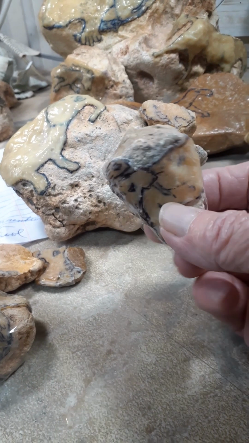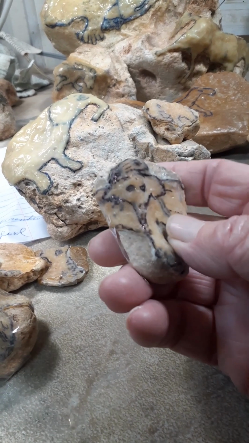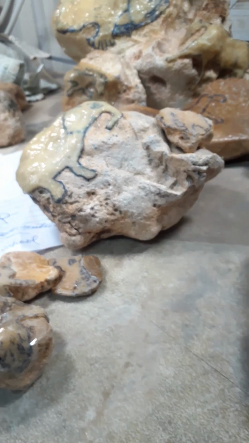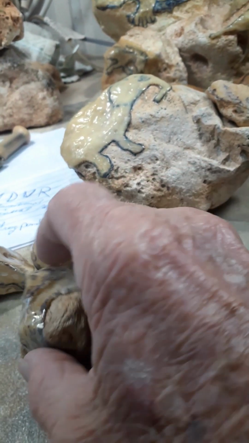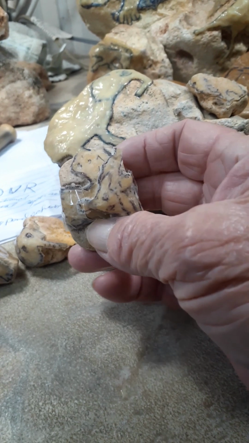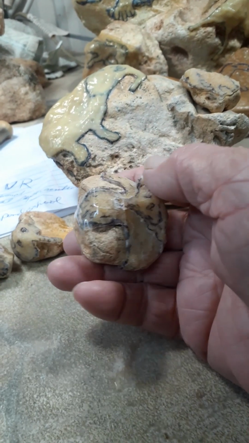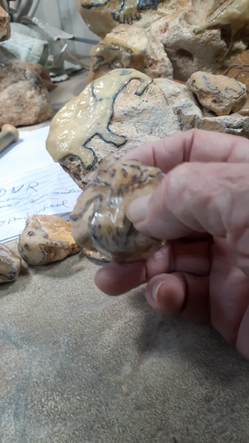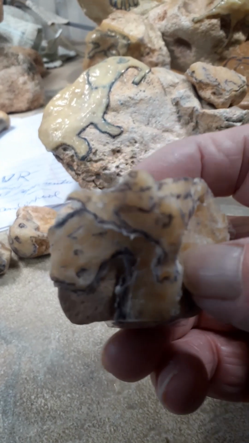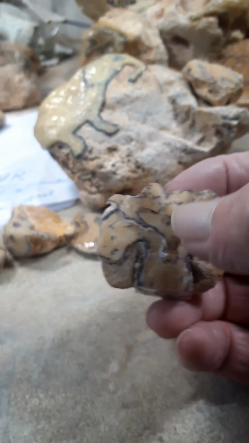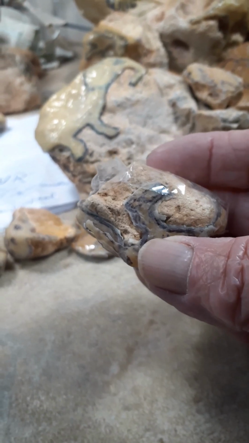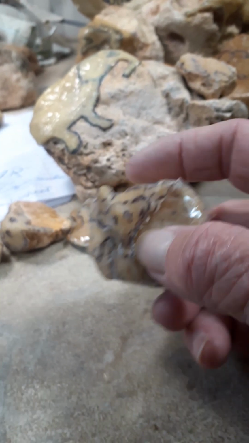This is a bird with an elephant on its chest. This is a bird with an elephant on its chest, and this is on the chest of a larger bird.